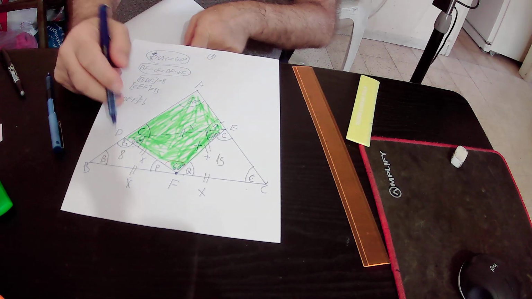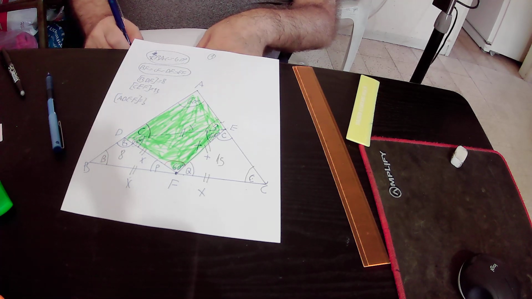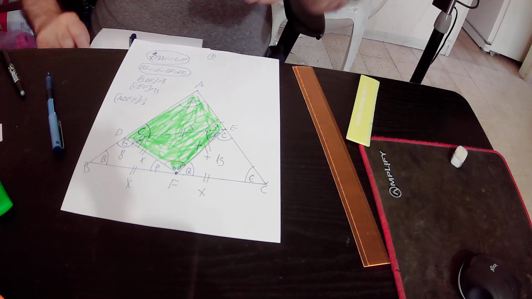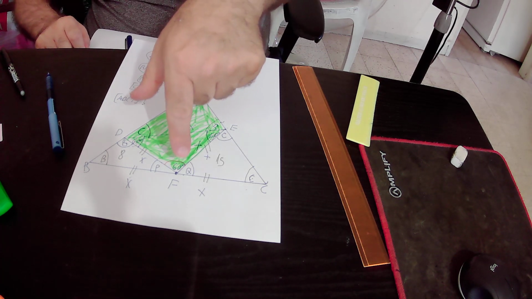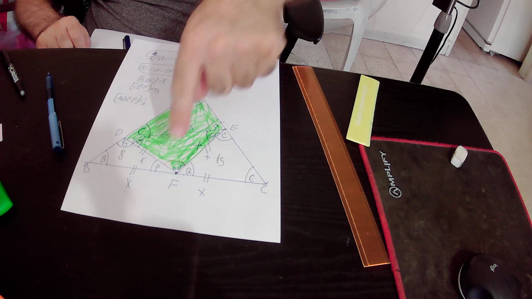And the area of the small triangle DBF will be equal, according to the formula, to DF times BF times sine P over 2.